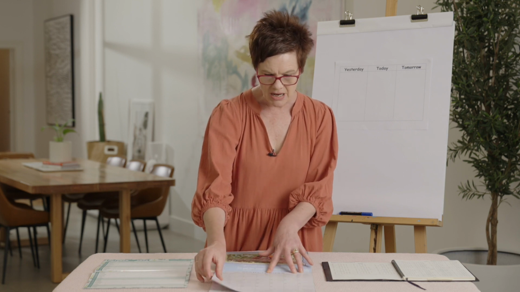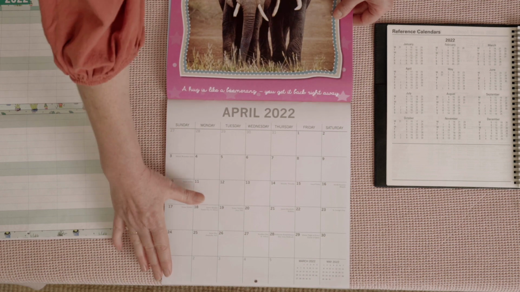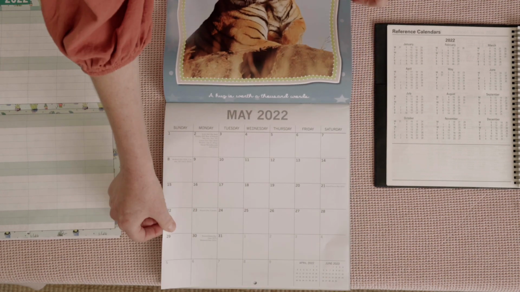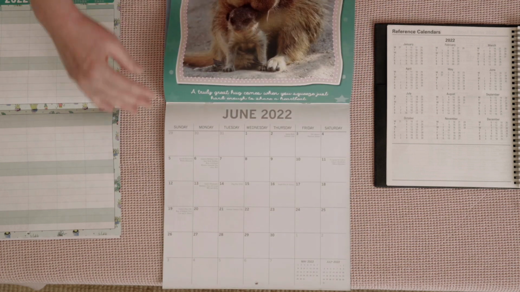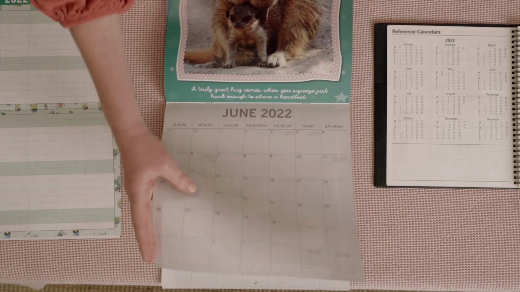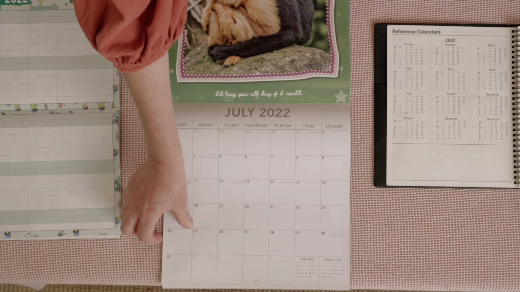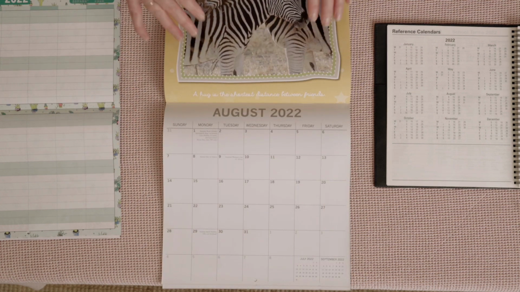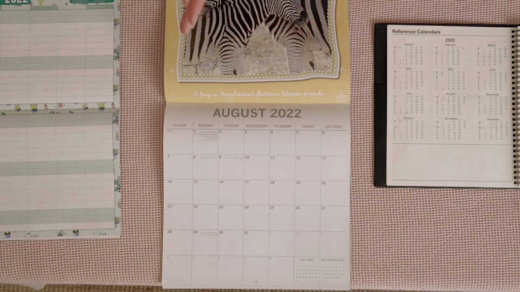So we have March, April. How many months are there in the year? How many? There are 12. Perfect. And when we get a little bit older, we can actually try and remember which ones have 28 or 29 days, which ones have 30, and which ones have 31.